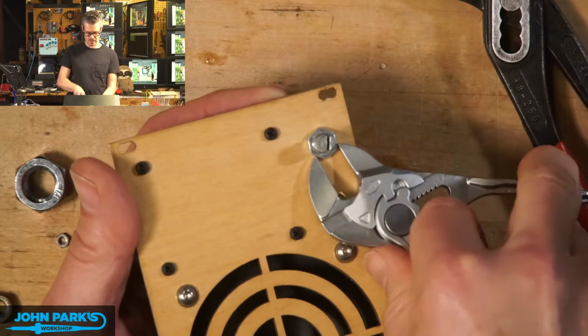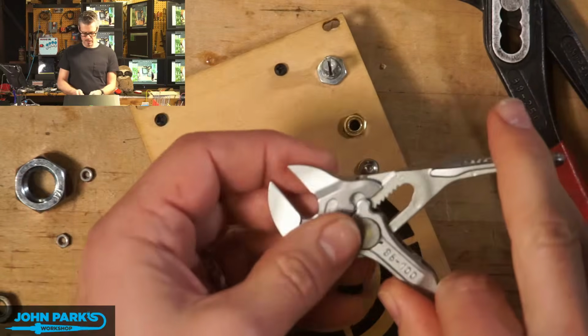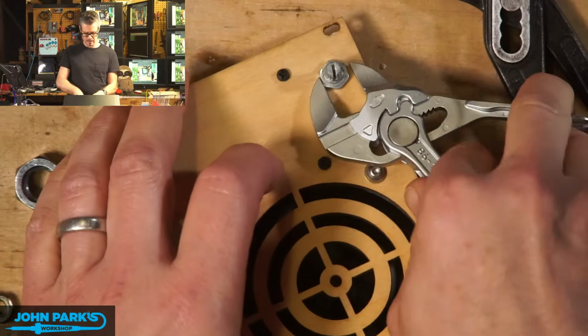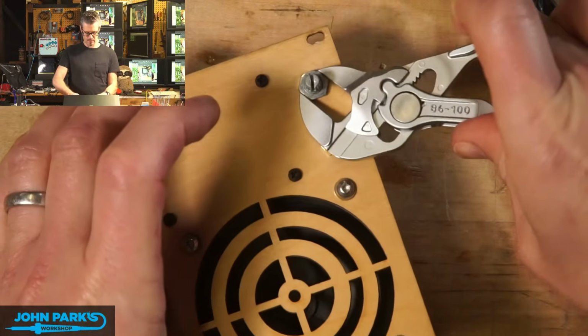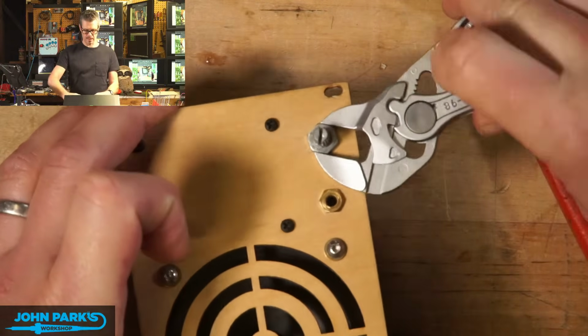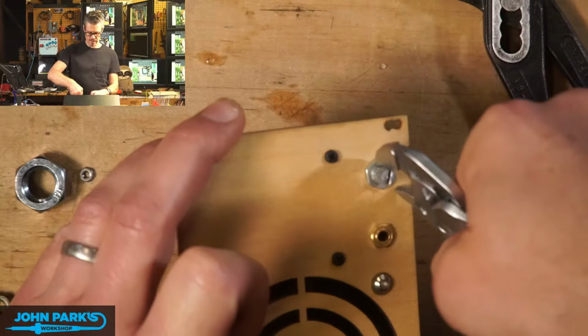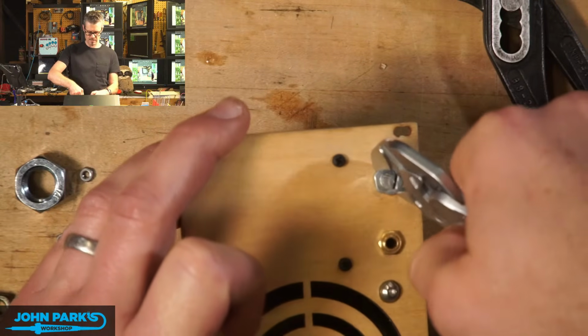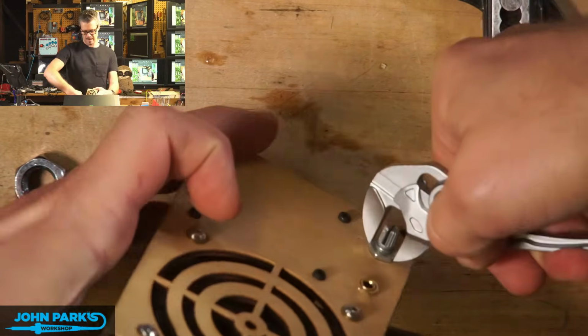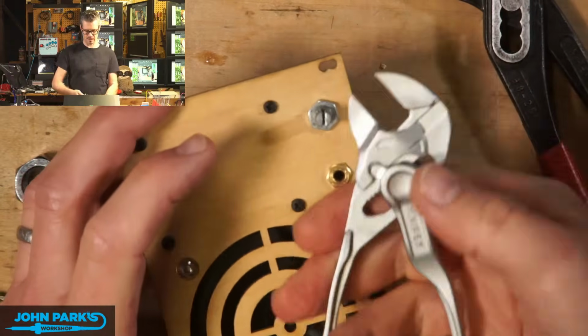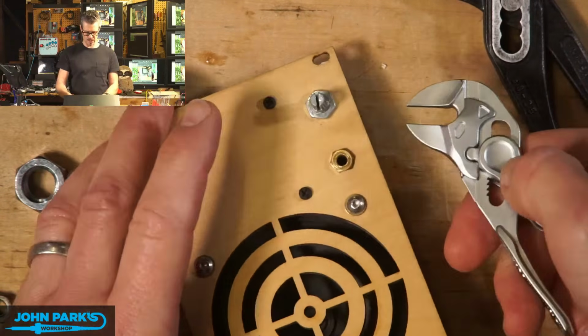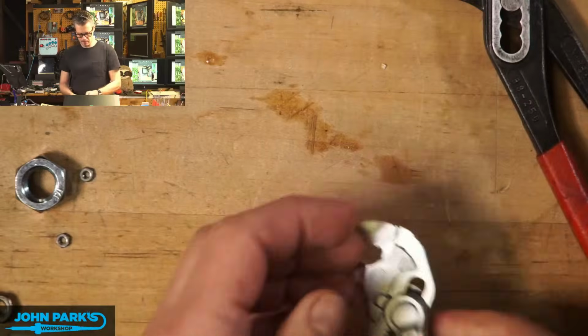Should probably go this direction, right? This would be the proper direction to do that. But you've got clearance. In some cases you could come from the top here if you have to, but the real benefit is this orientation of it. So pretty neat.